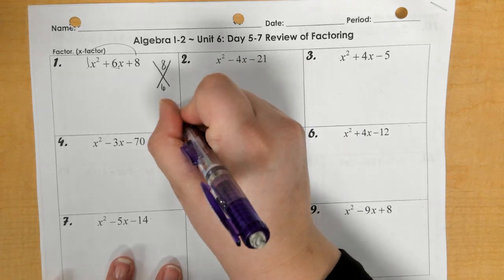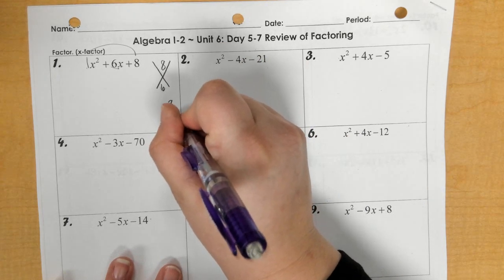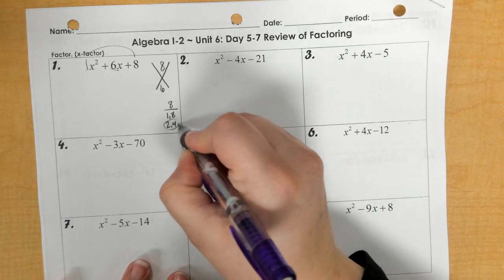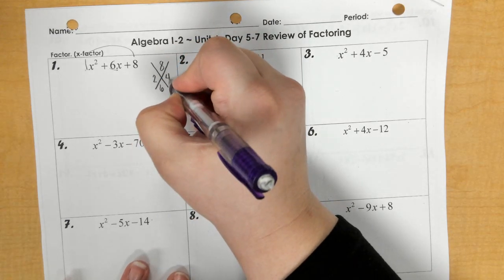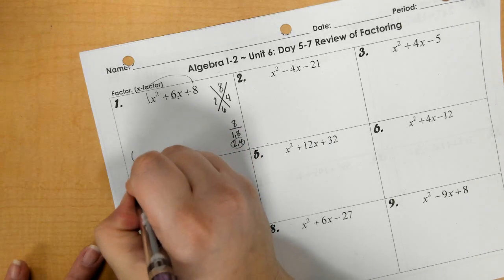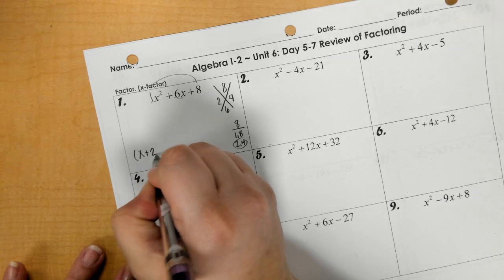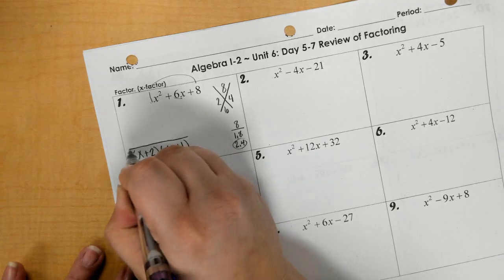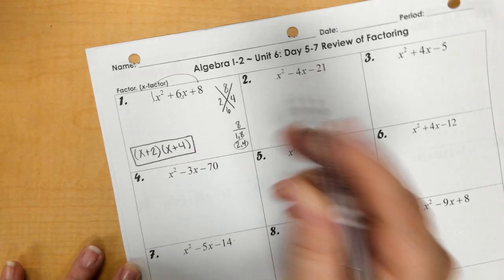So for 8, we have 1 and 8, 2 and 4. So 2 and 4 can add to be 6. So for the answer, it's just x plus 2 and x plus 4. And you have to write it in parentheses.